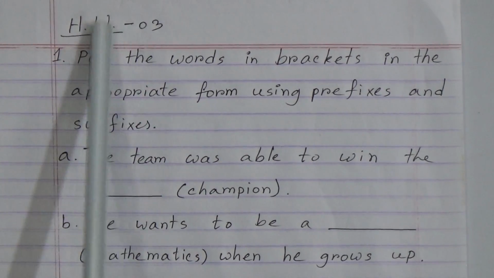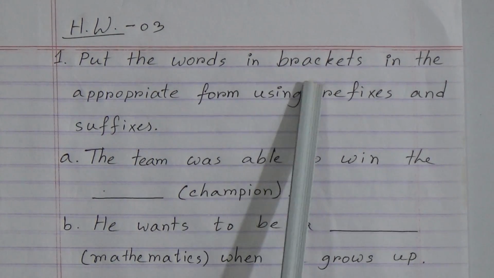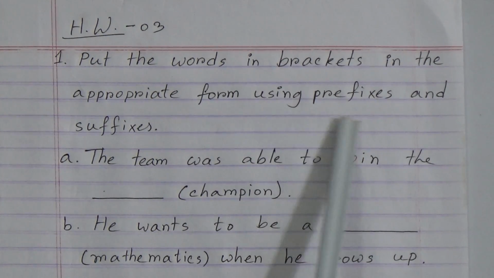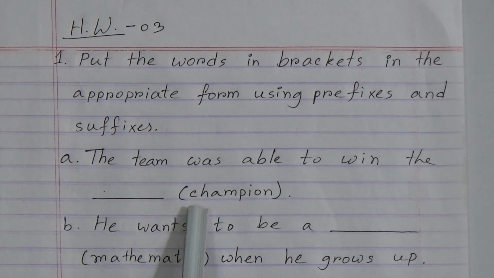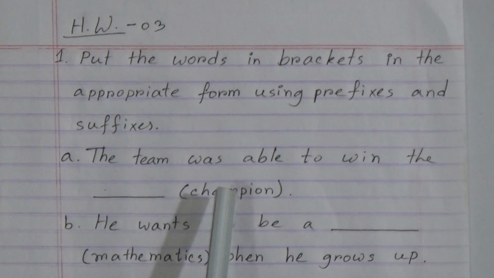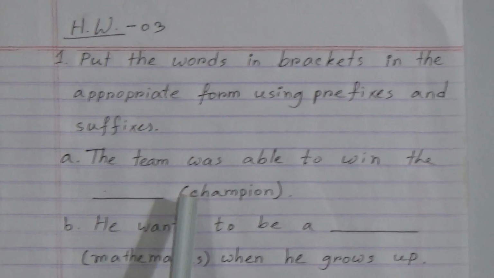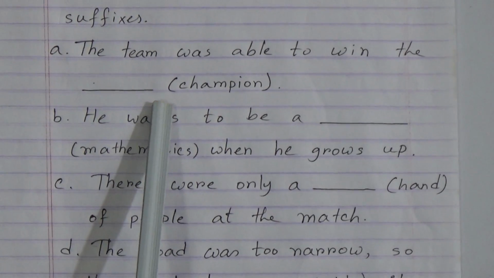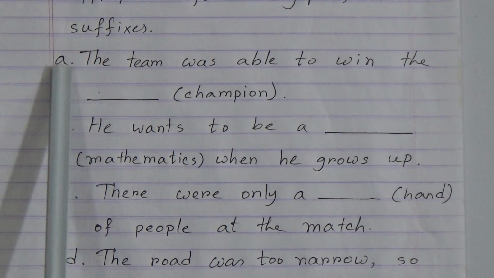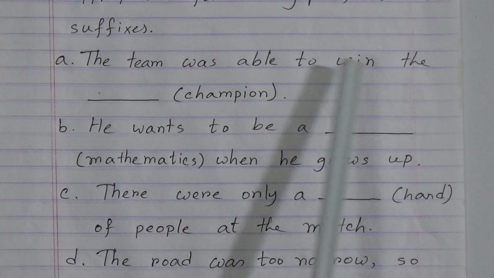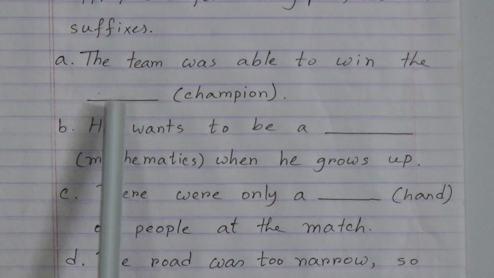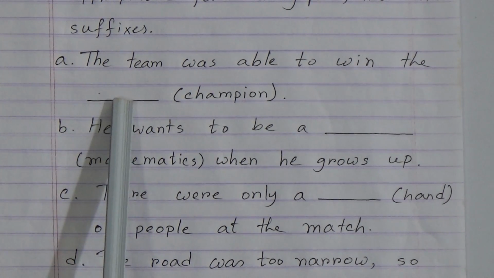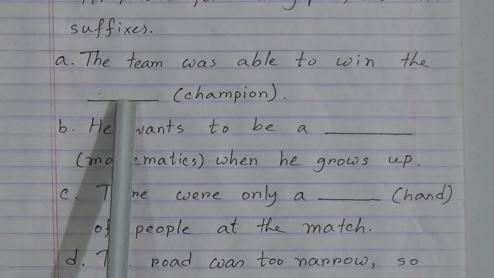This is your homework number 3. Put the words in brackets in the appropriate form using prefixes and suffixes. Here I have given some sentences, and with these sentences there are words in brackets. You have to use the proper prefix or suffix with the words to make the sentence meaningful. For example, let's read number A. The team was able to win the dash. Champion is given in brackets. You have to use the correct form of the word champion using a suffix or prefix in this blank.